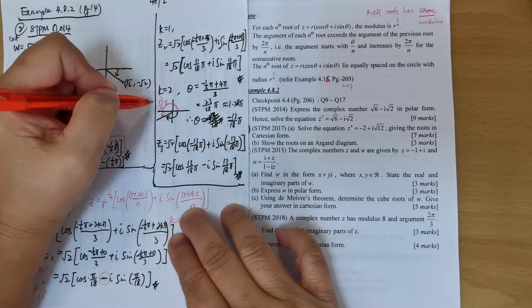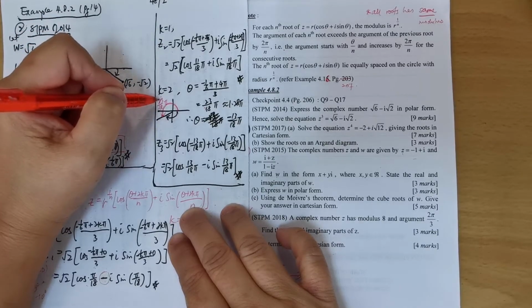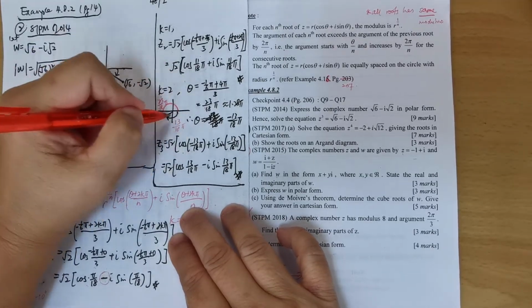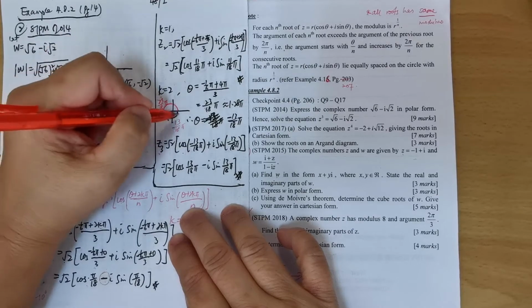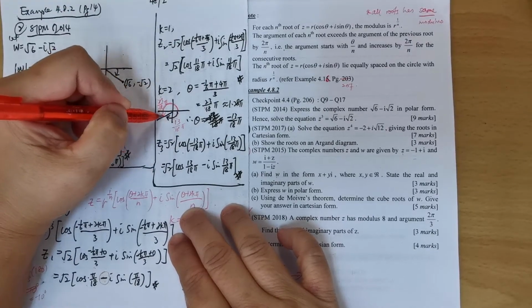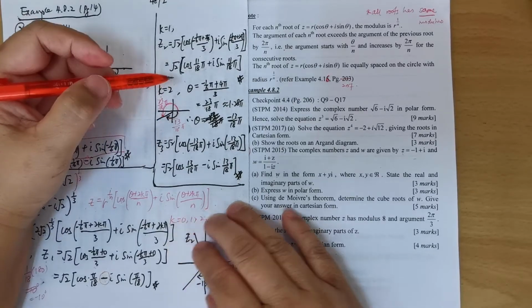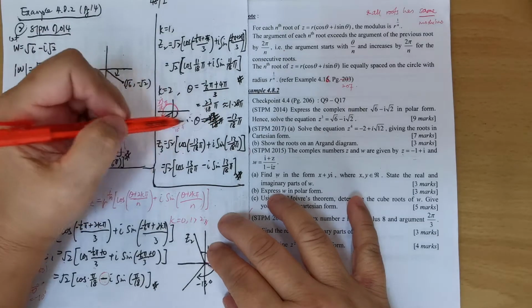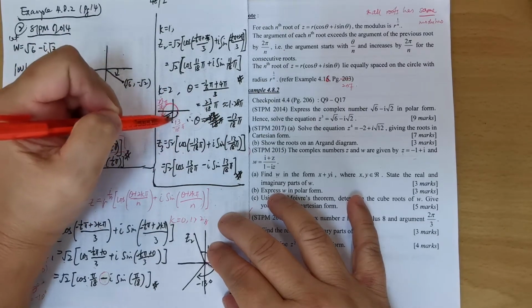pi. 2 pi is 36 over 18, minus this one, so 13 over 18 pi. The argument for the third root is 13 over 18 pi, because this is 23 over 18, so this is 13 over 18. So the argument for the third root is 13 over 18 pi because we are going in this direction.